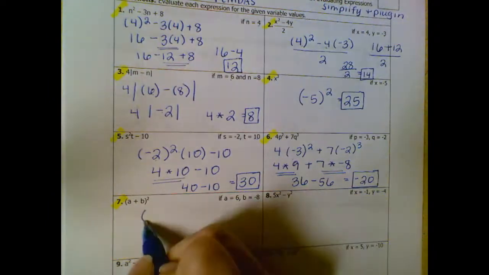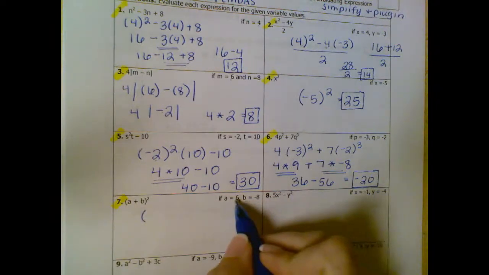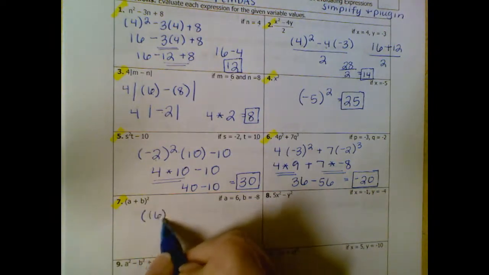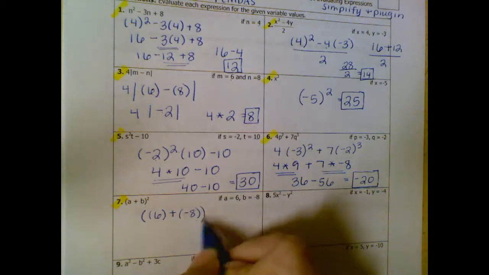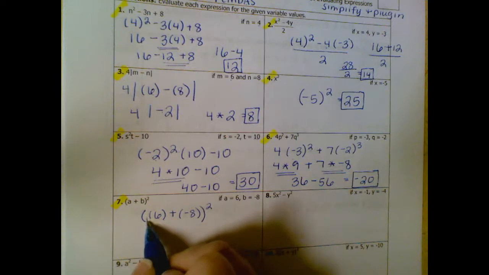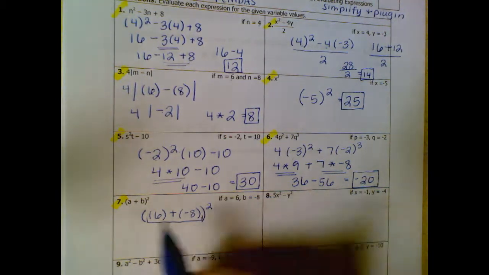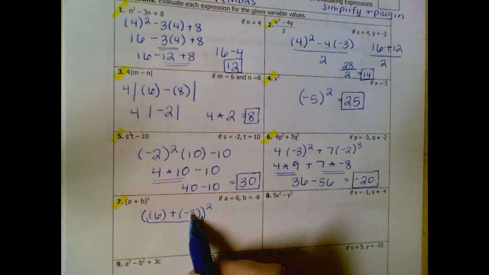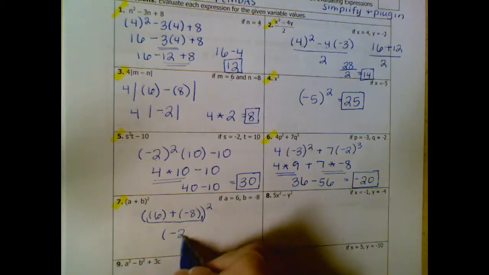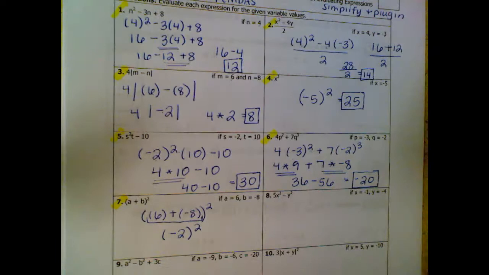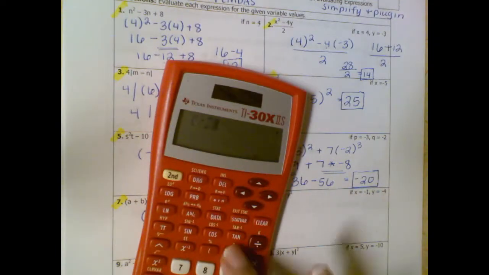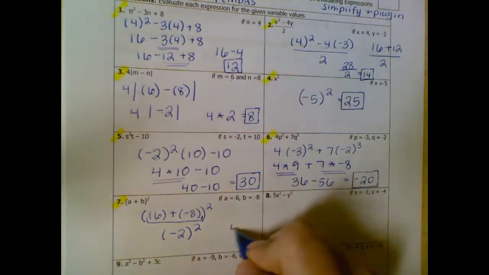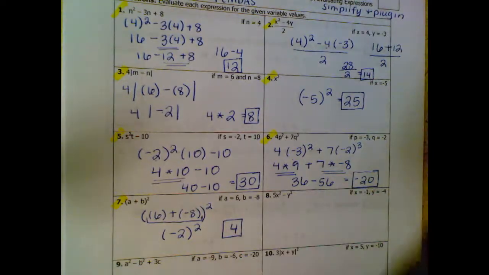All right, last one. Every time I see an A, I'm plugging in a 6. Every time I see a B, I'm plugging in a negative 8. So looking right here, I just want to simplify that. 6 plus negative 8 gives me negative 2. Squared, again, when I plug it into my calculator using parentheses, negative 2 squared gives me a positive 4. And then that's it for today.